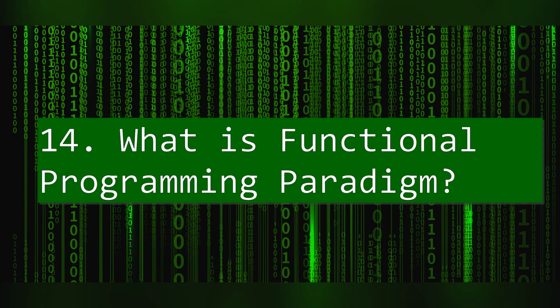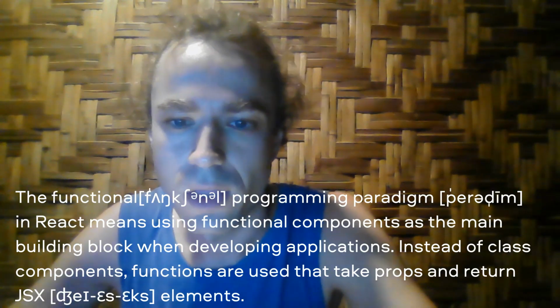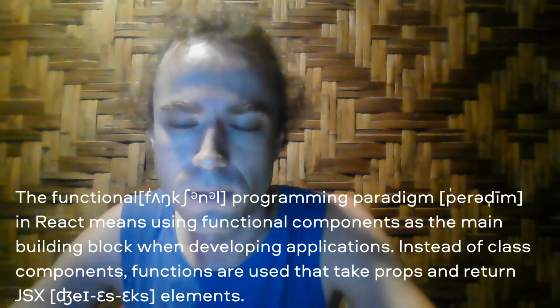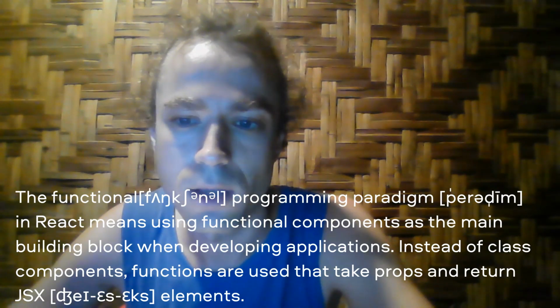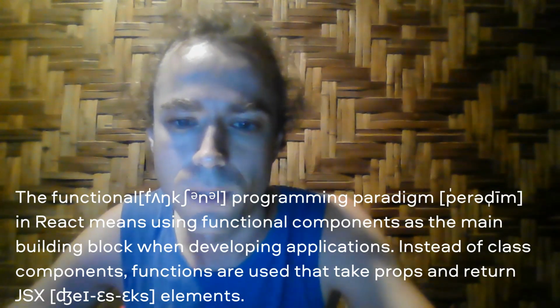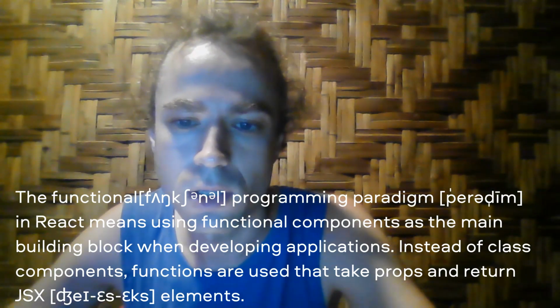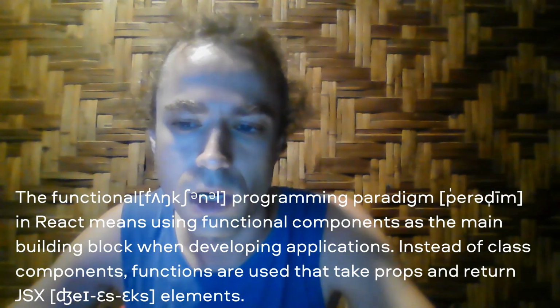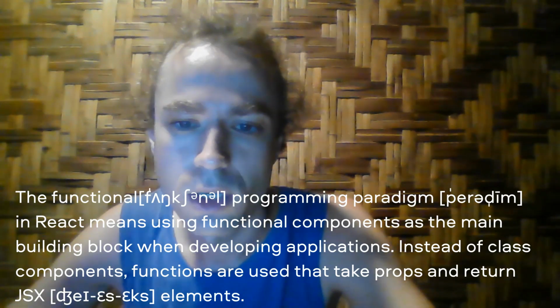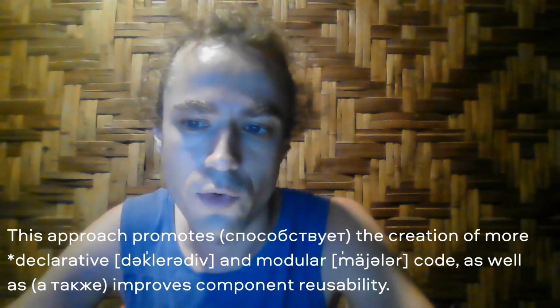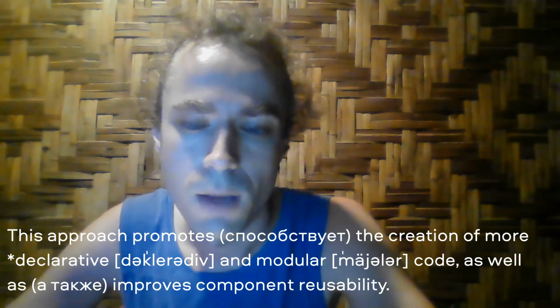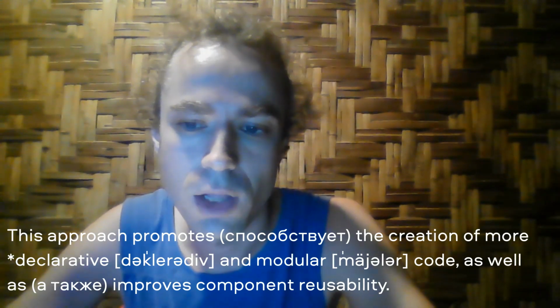What is the functional programming paradigm? The functional programming paradigm in React means using functional components as the main building blocks when developing applications. Instead of class components, functions are used that take props and return JSX elements. This approach promotes the creation of more declarative and modular code, as well as improves component reusability.